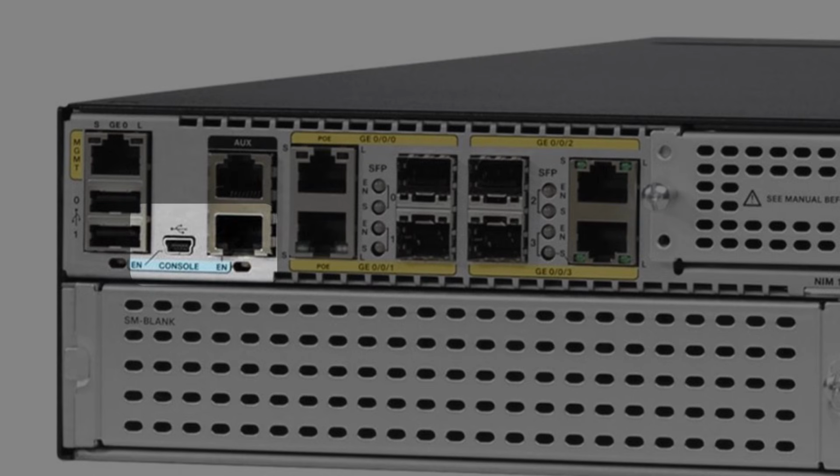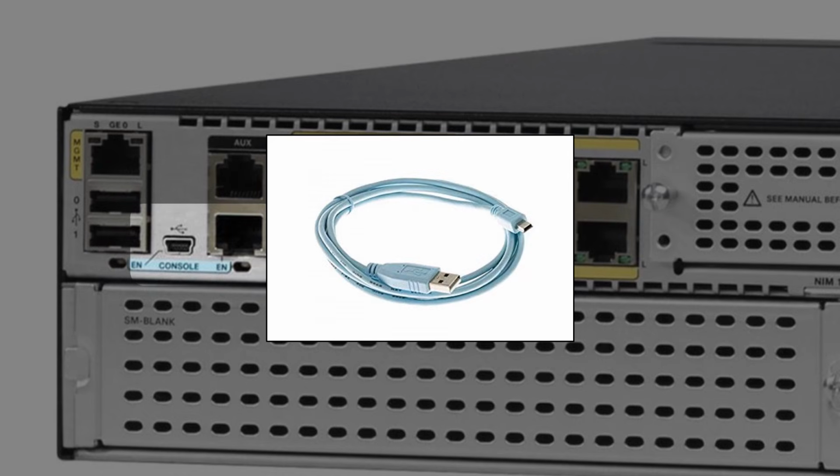As you can see, there's two different options. One is USB and one is RJ45. A USB cable like this one is the newer approach. It connects a device directly to your laptop or computer. It should work out of the box with Windows 10, but if you're going to use another operating system, you may need to get a driver from Cisco to make it work.